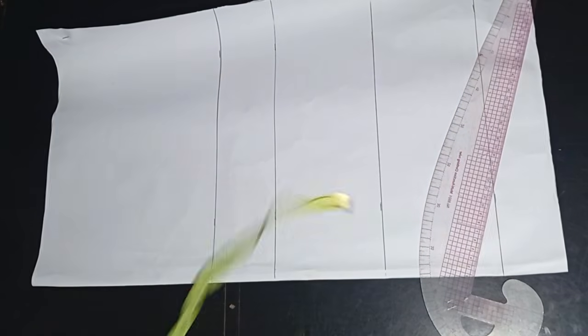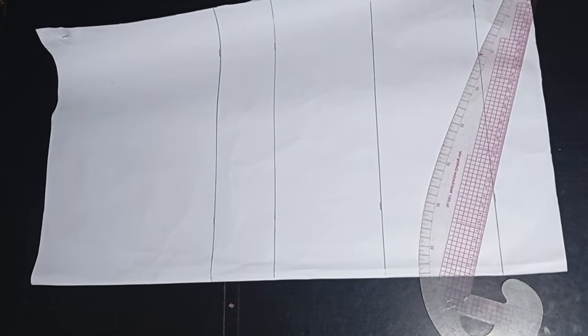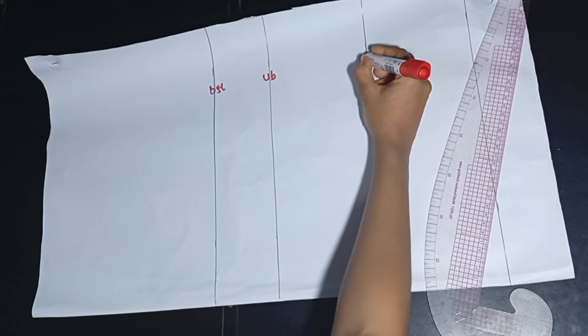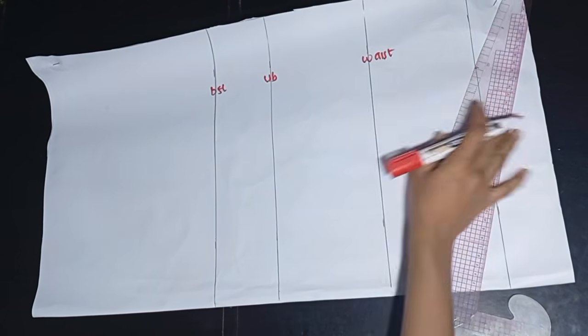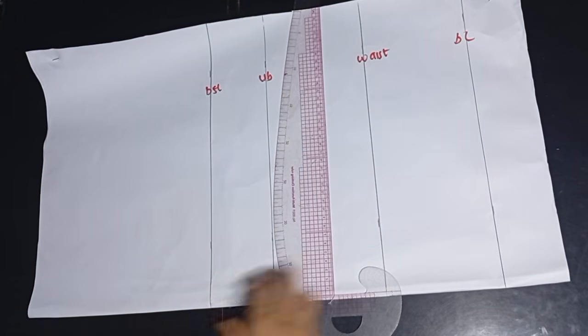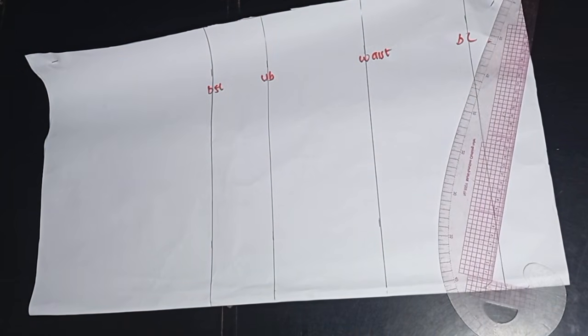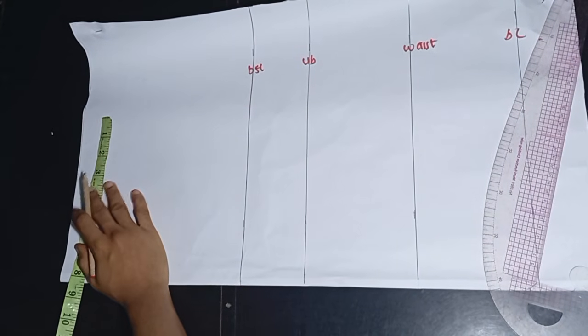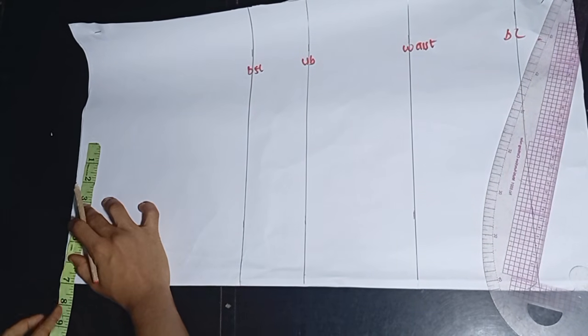So to start, here is my pattern paper and I've gone ahead to mark out my measurements. I marked my shoulder to bust, under bust, waist, and for this blouse length I added an additional 5 inches after my waistline. So you can go ahead and measure the blouse length of your dress, or you can add an additional 5 inches after your waistline.